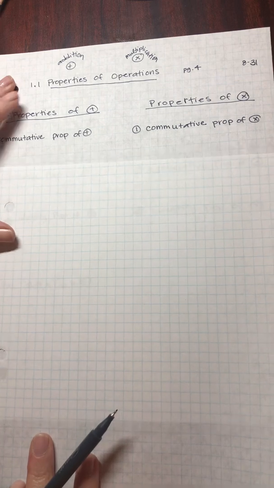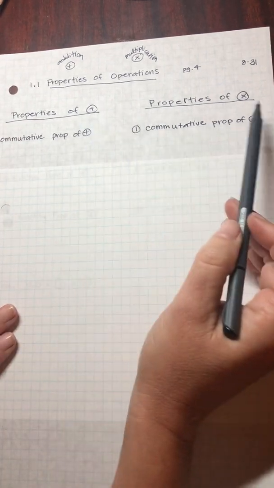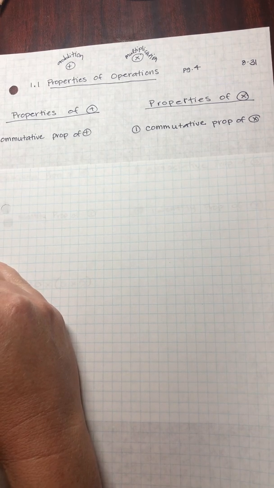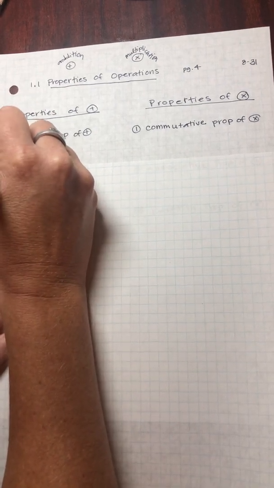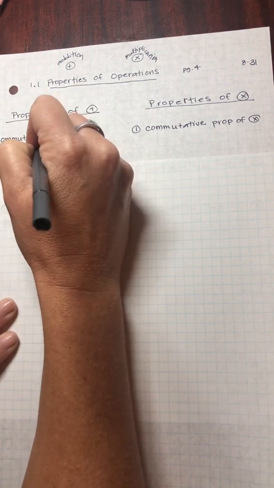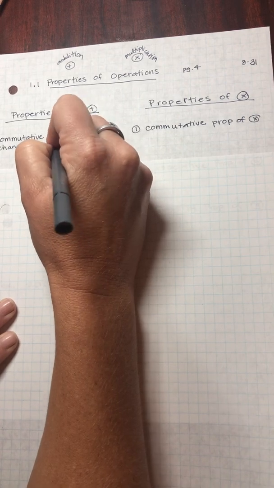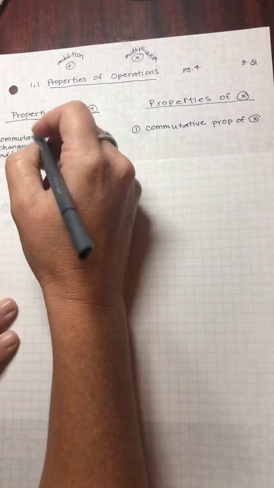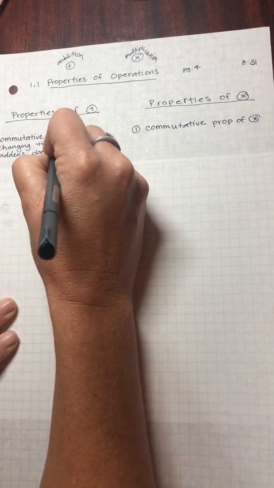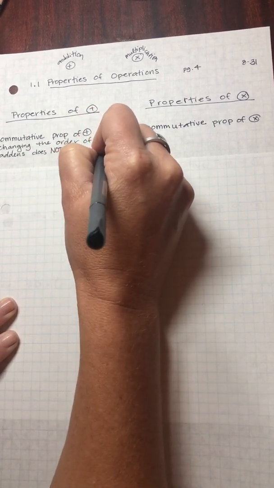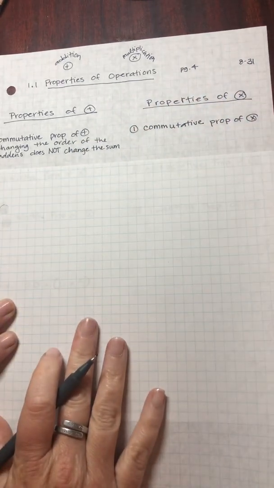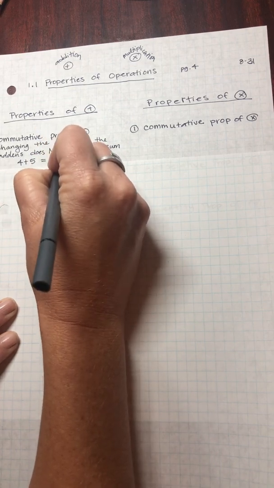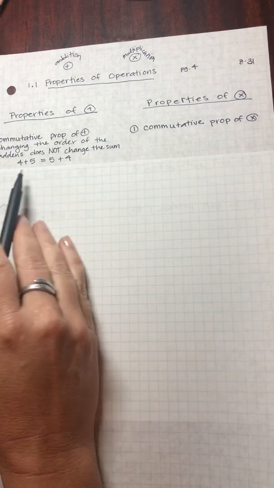Okay? So the first one is the commutative property, and both addition problems and multiplication problems use the commutative property. If you look in the book, it says this has to do with the order, okay? So changing the order of the addends does not change the sum. If we pick a problem to try to show, we could say that 4 plus 5 is the same thing as 5 plus 4. So in addition, the order doesn't matter.